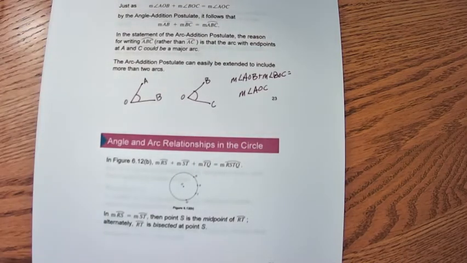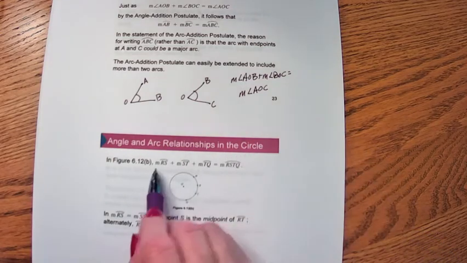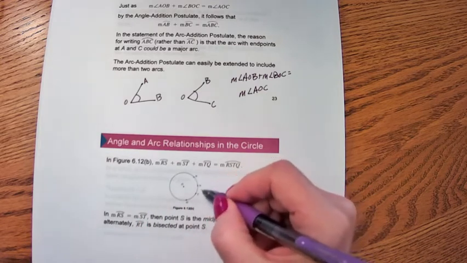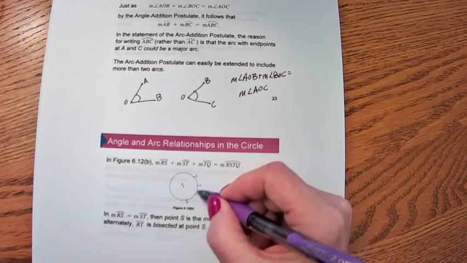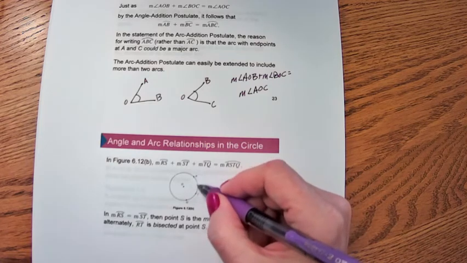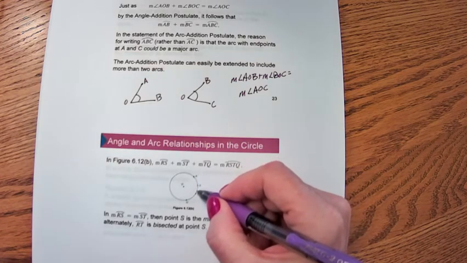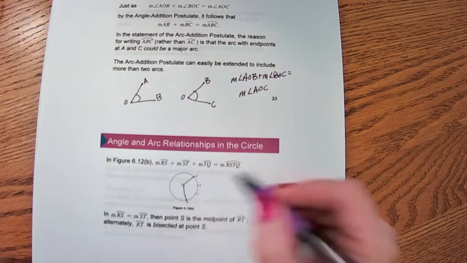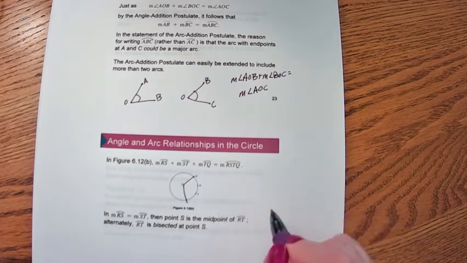And just like we have bisectors and midpoints on segments and angles, here if we have, let's look at this statement, the measure of arc RS equals the measure of arc ST, RS plus ST plus TQ is this intercepted arc.